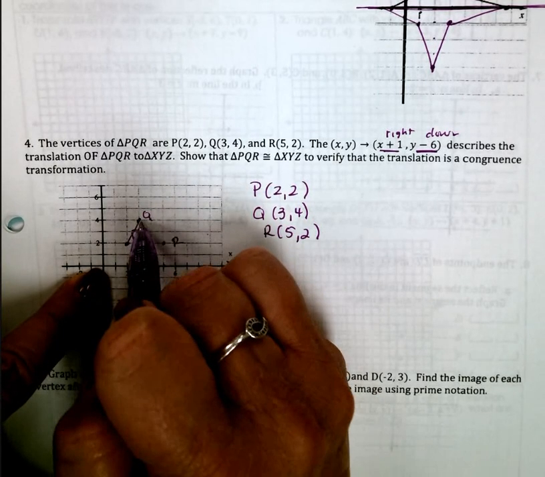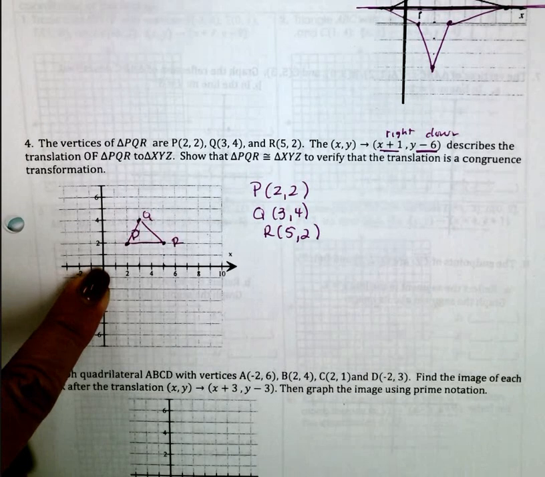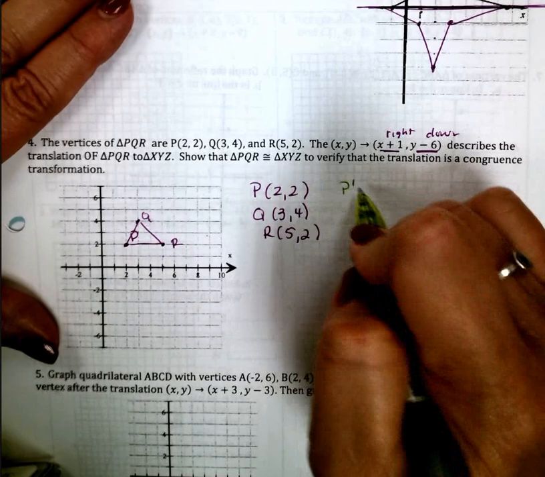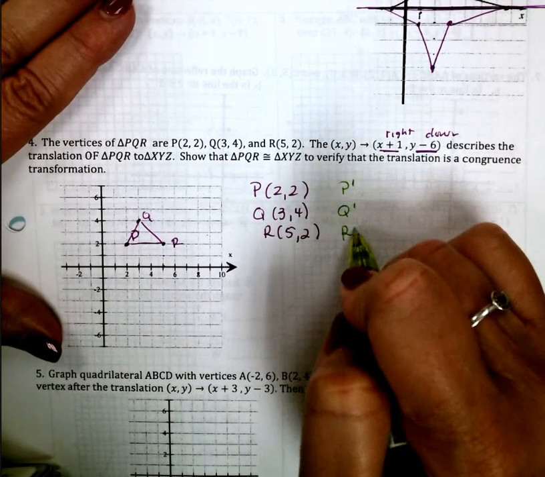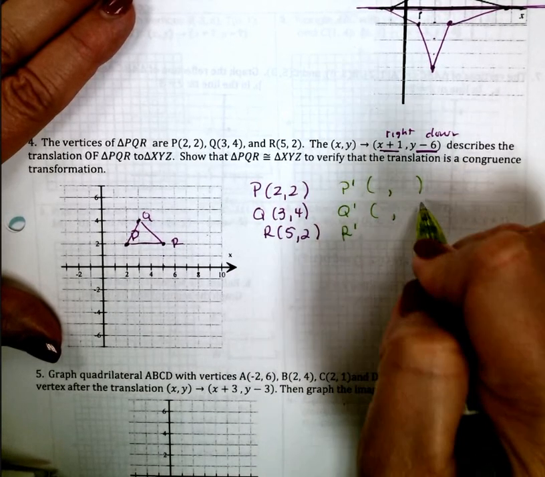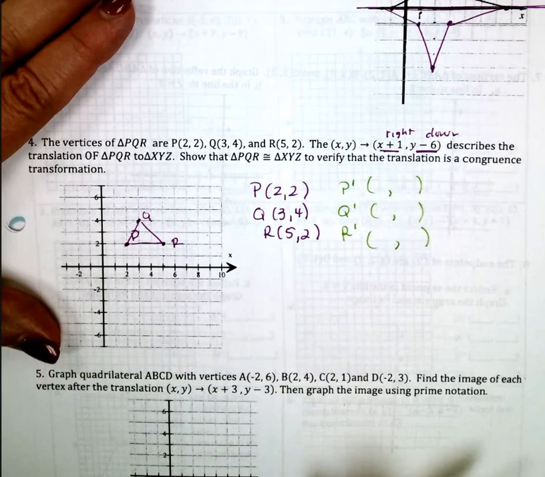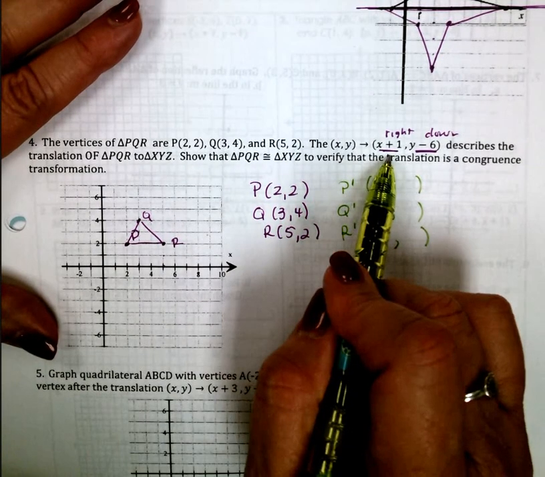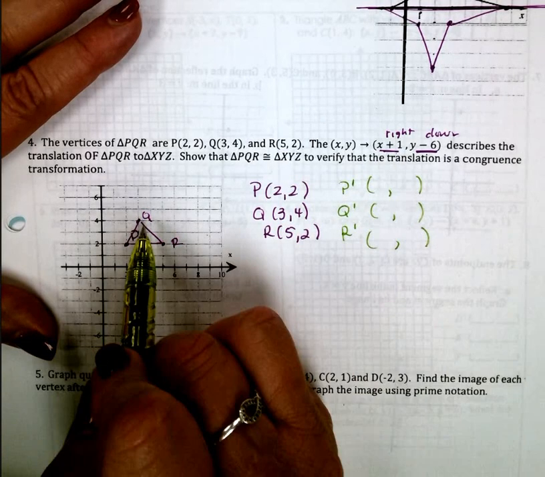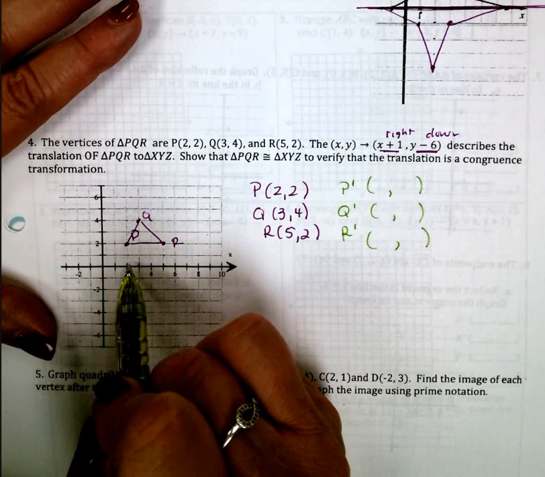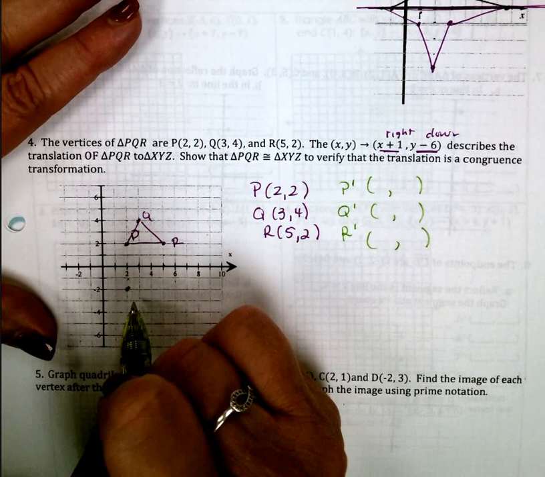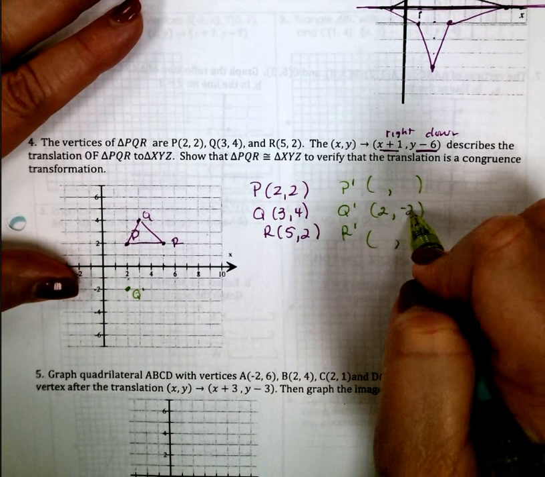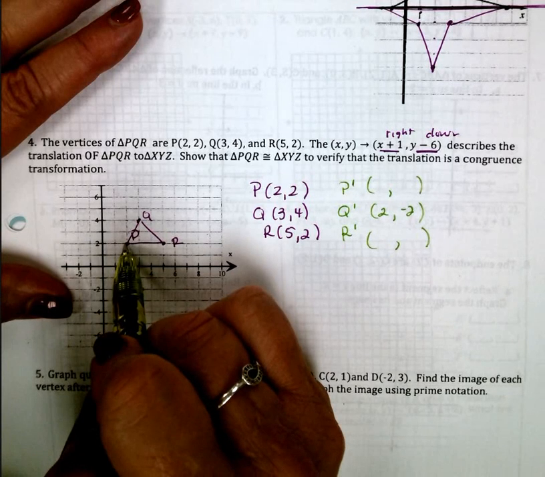That's my original. Now I'm going to go ahead and move it. So my P prime, my Q prime, and my R prime, because that's my new image. Yes, I need to write that down. So now I'm going to go to the right 1 and down 6. Right 1, down 1, 2, 3, 4, 5, 6. There is my Q prime, so it's at 2, negative 2. Here I went right 1.